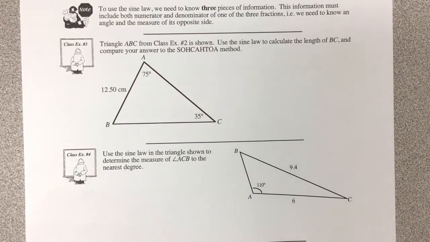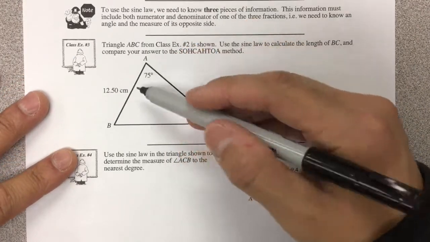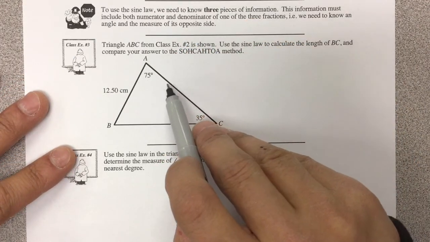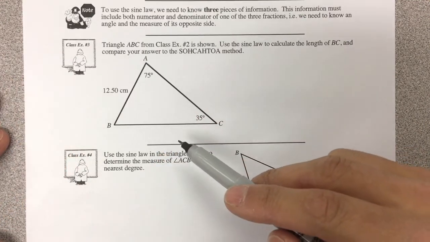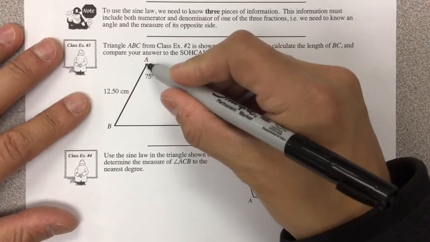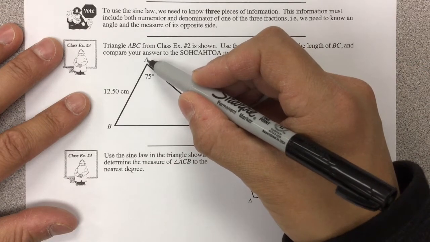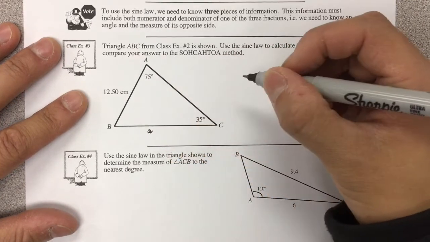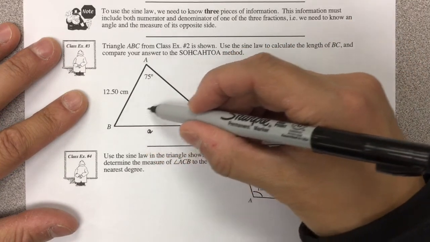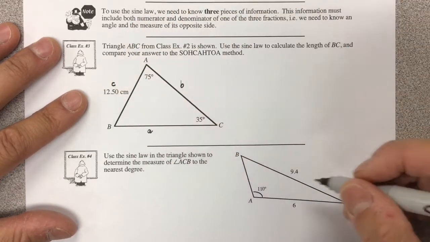Class example 3 is actually the same example as class example number 2. The only difference is the angle that we previously had separated to 20 and 55 degrees has been combined to give us 75 degrees. And we're going to use the sine law in order to solve this question now. Now, when we're labeling a triangle to use with the sine law, where I have angle A, opposite of angle A, I would call side a. Where I have angle B, opposite of angle B, I would have side b. And opposite of angle C, I have side c.